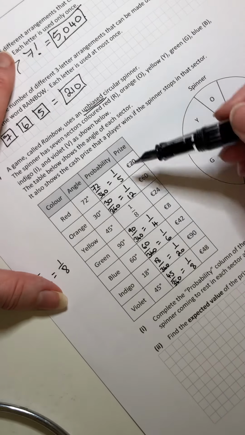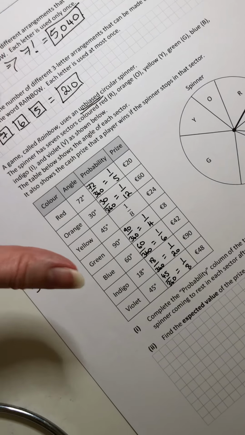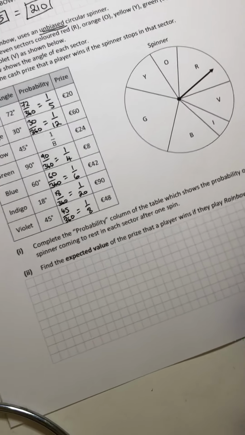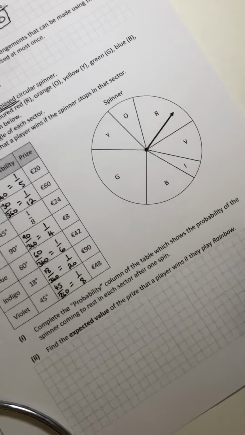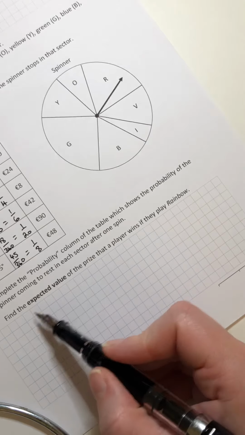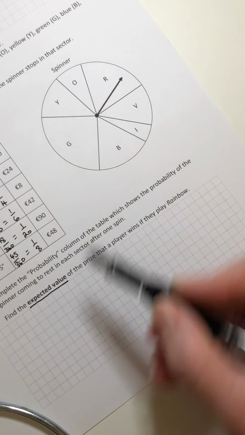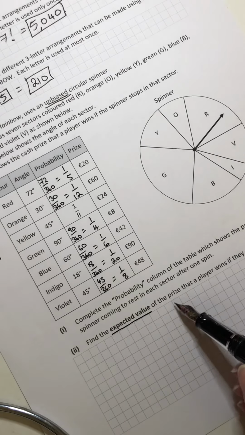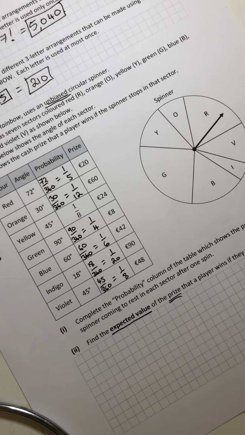Now we've probabilities and we've a prize. Section 1 asked us to complete the probability column, which we've done, and then find the expected value of the prize. They didn't tell us how much you pay to play, so they only want the expected value of the prize. So imagine it's free.